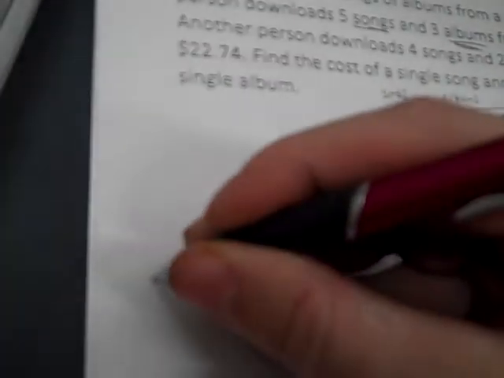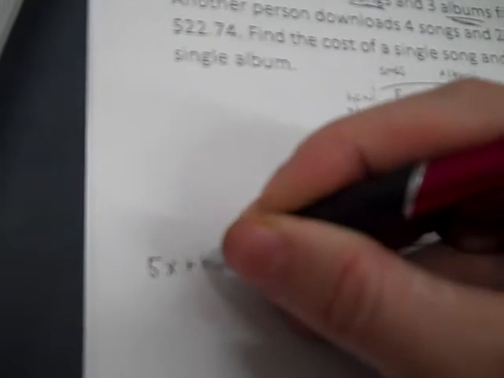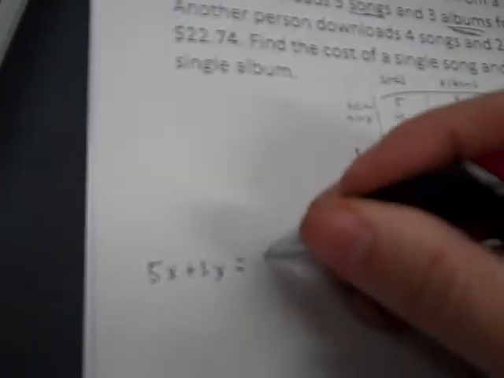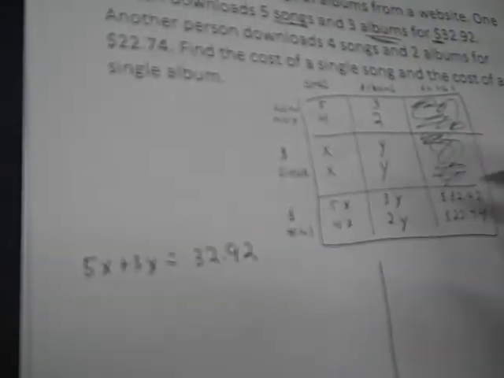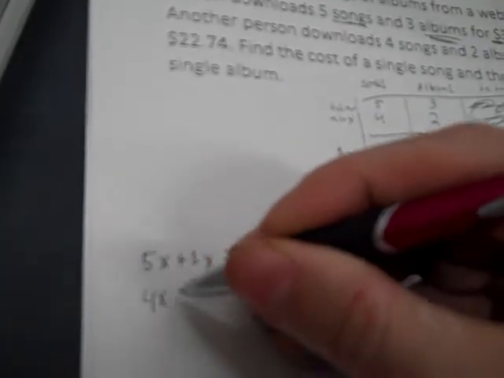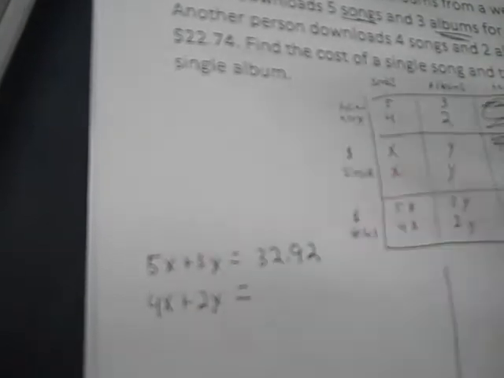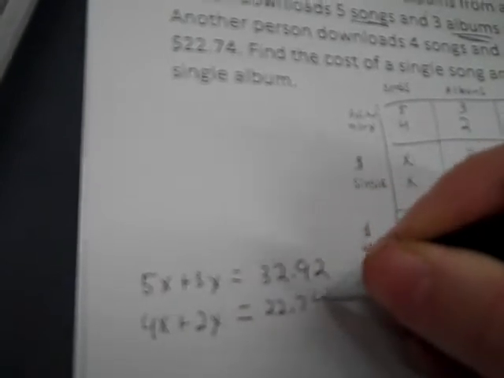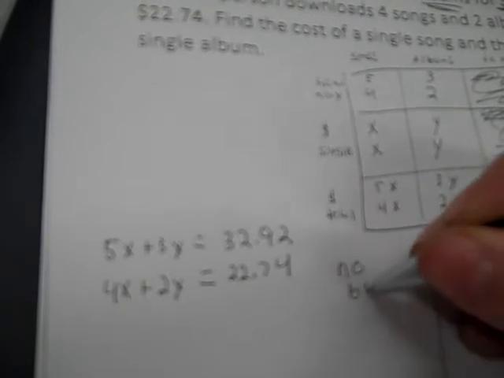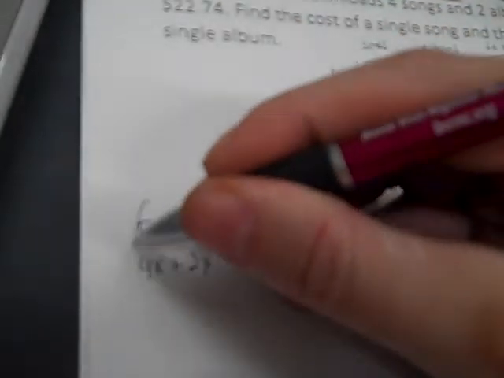You have X and Y. So the first equation is 5X plus 3Y equals $32.92. And then the bottom equation says that 4x plus 2y is equal to $22.74.